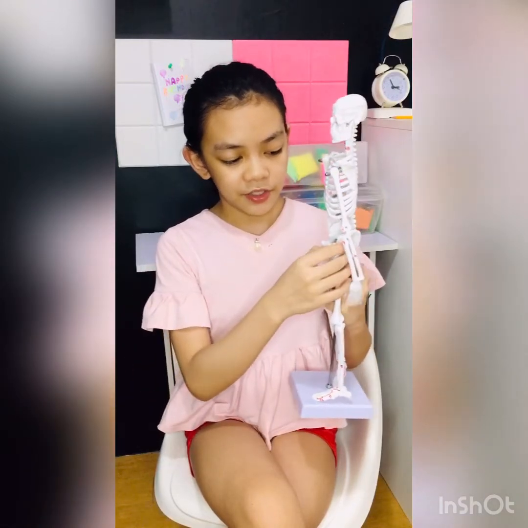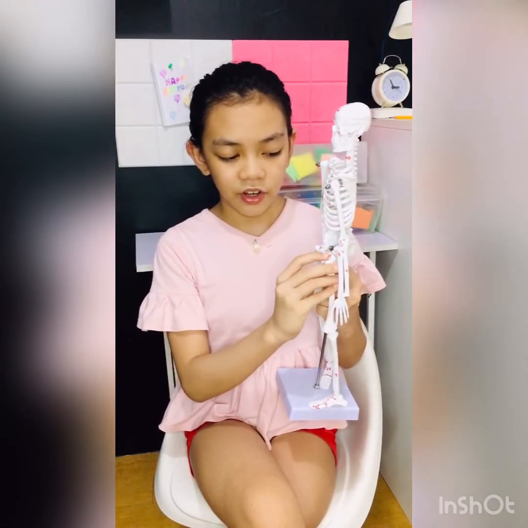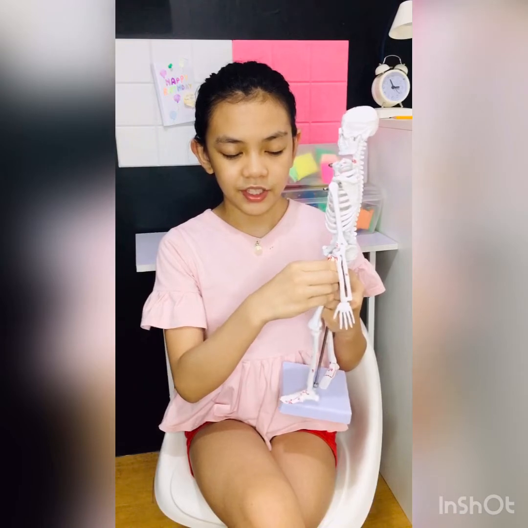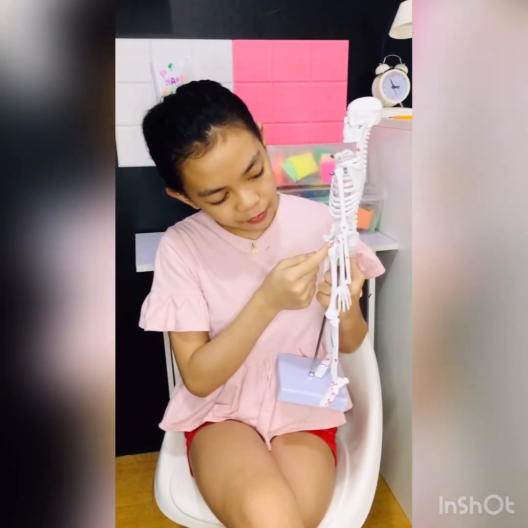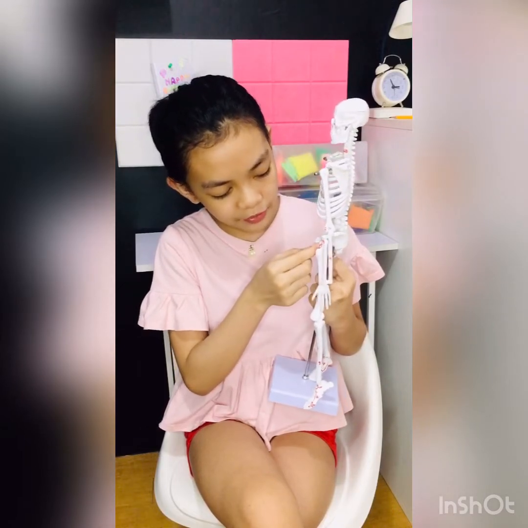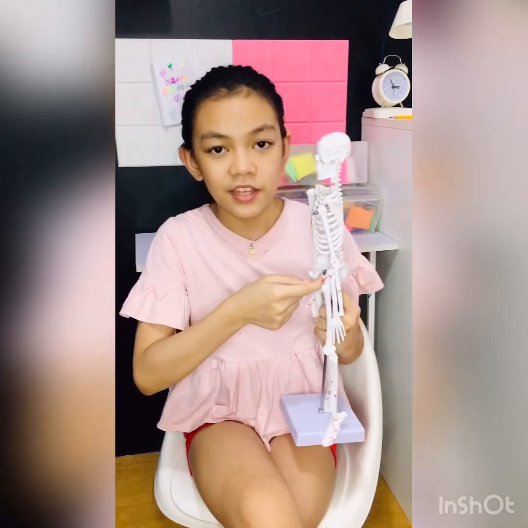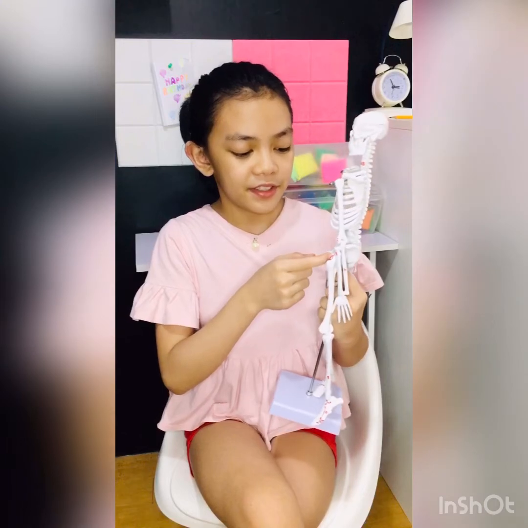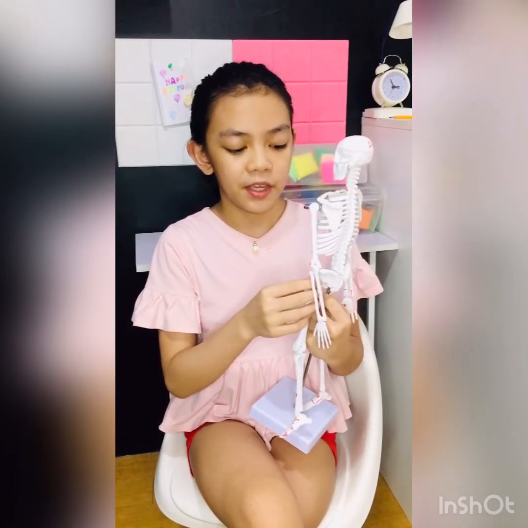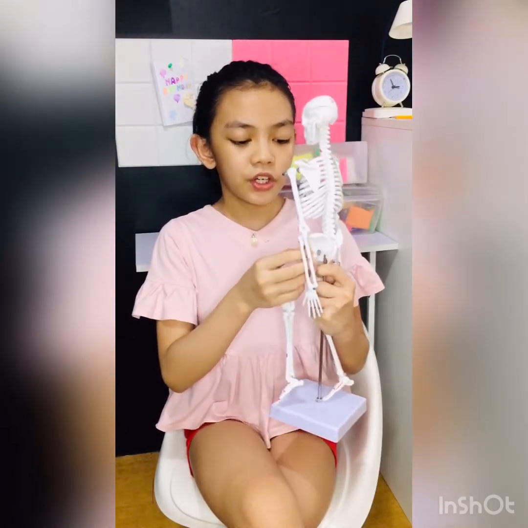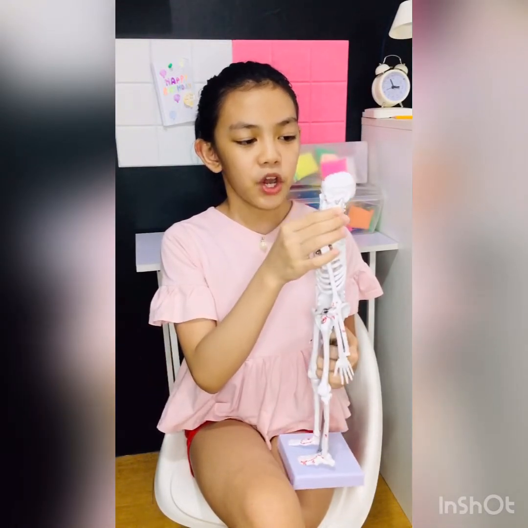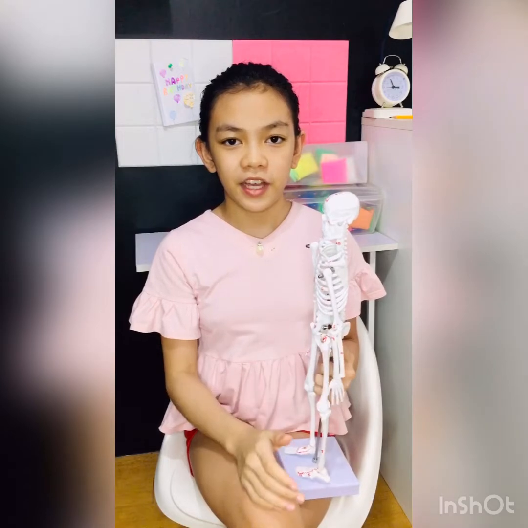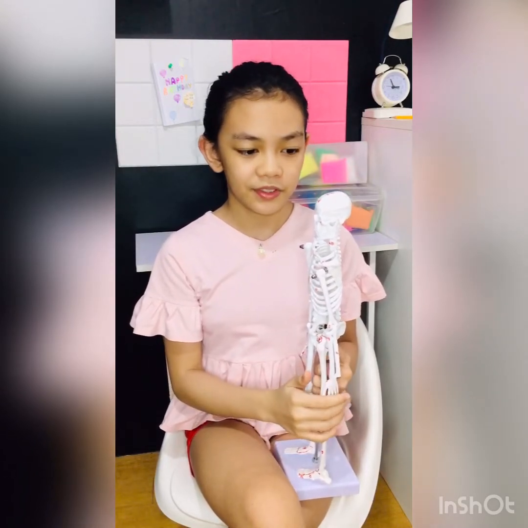So the last parts are here. The circular one around here is called the head of the femur, and inside of the head of the femur around here is called the acetabulum of the hip bone. So the last one is we're going to locate where the short, flat, long, and irregular bones are.